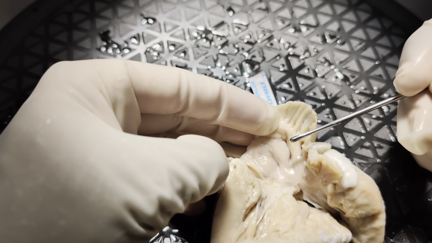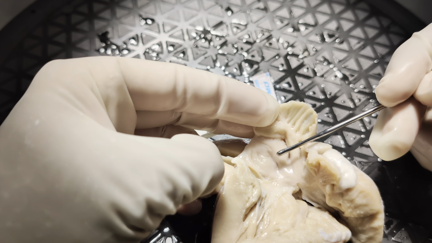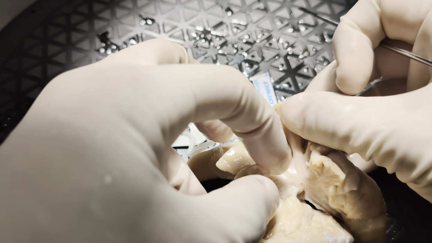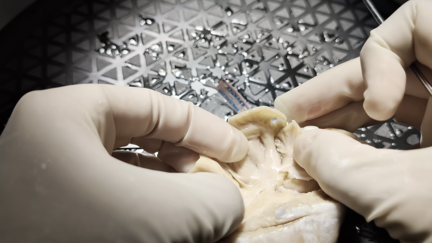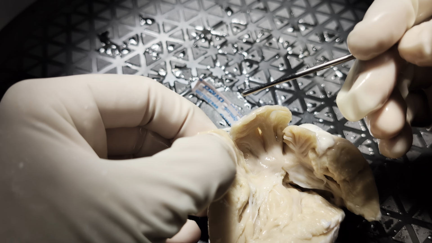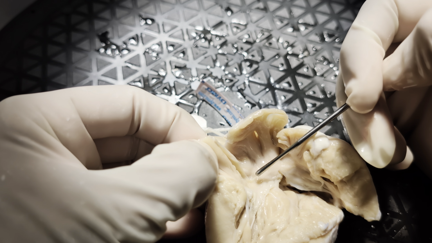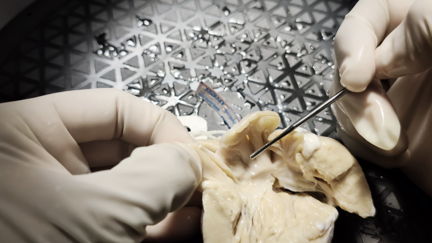We do find the oval fossa here, and we find that the oval fossa is intact. There is no atrial septal defect. And then trying to look for the coronary sinus, and there's a coronary sinus right back here.